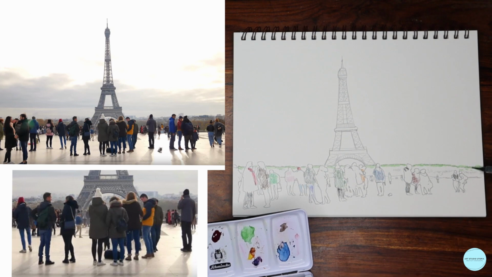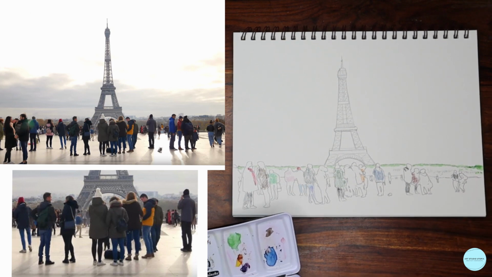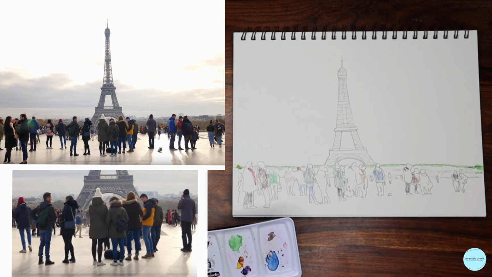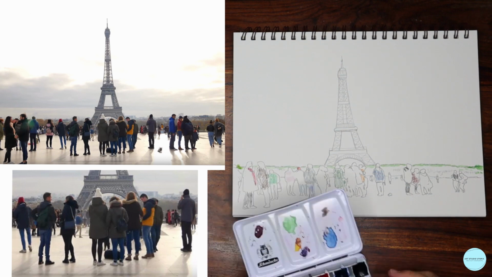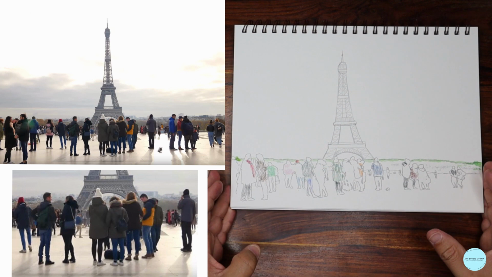Just a touch more color right here at the edge. There we go. So it actually would be a nice playful way to finish it with watercolors, because the way it's set up, it's so light.